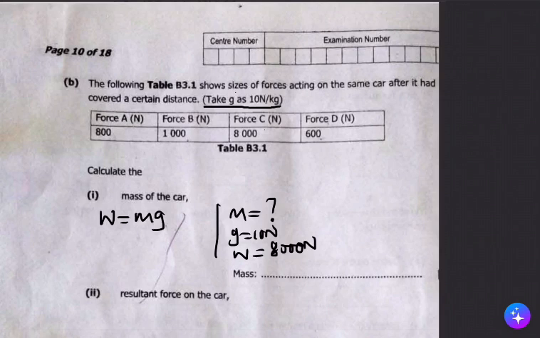Where there is weight W, we place our 8,000 newtons, equal to the mass, which is unknown, M, times the gravitational field, which is 10 newtons per kg.